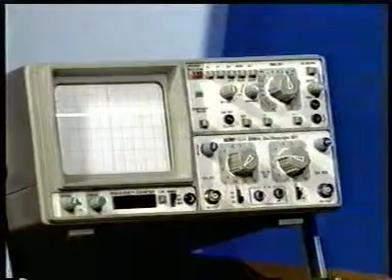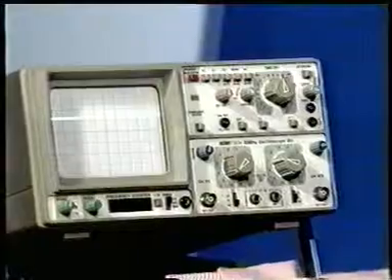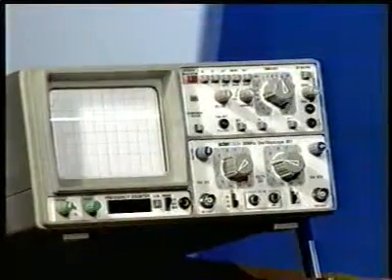demonstrated on the CRO. Now let us see, I am going to request Mr. Singh to demonstrate before you the testing of all these components. Mr. Singh, please.